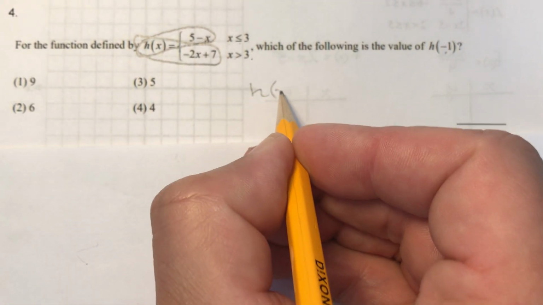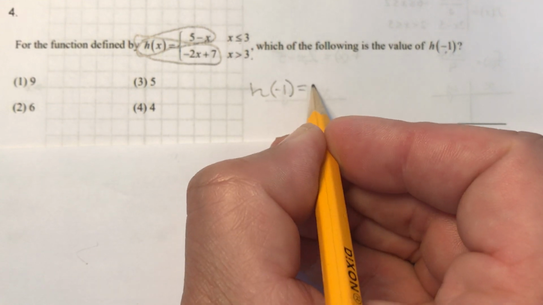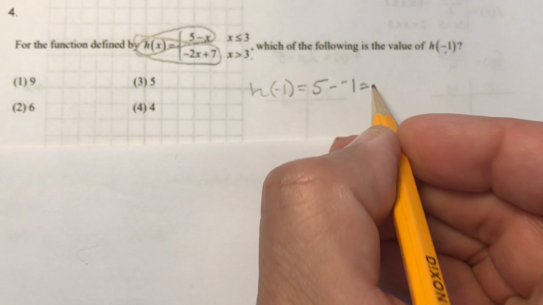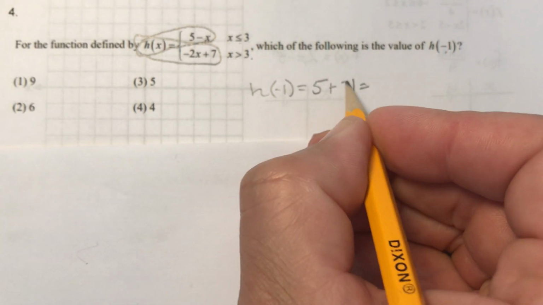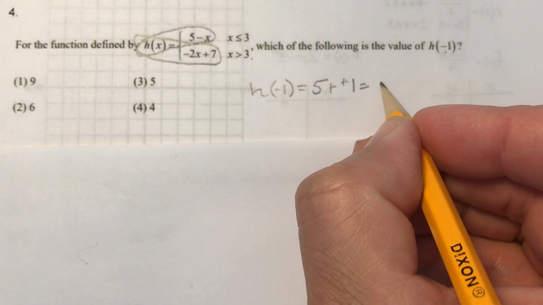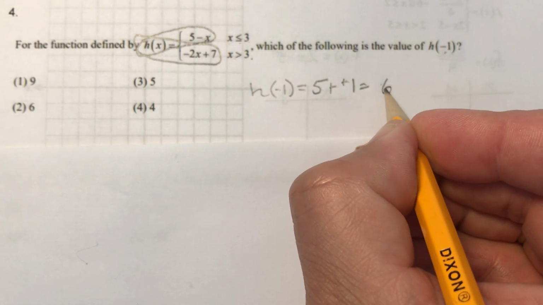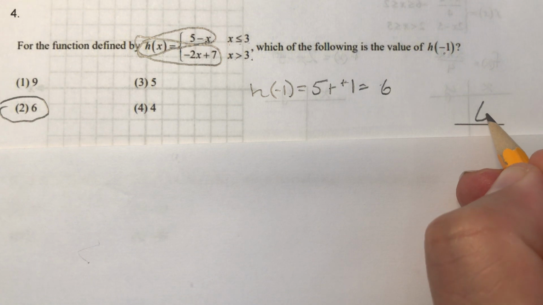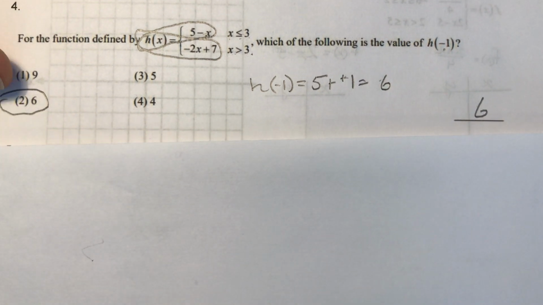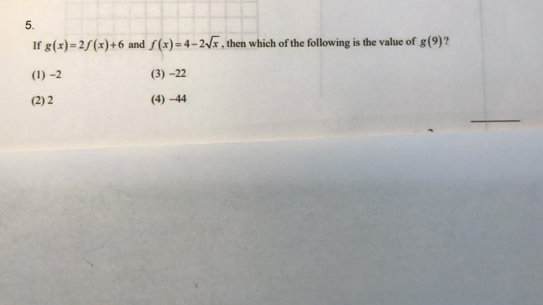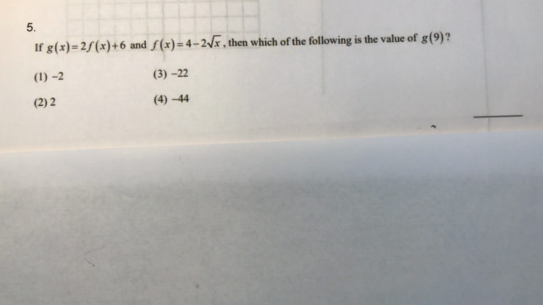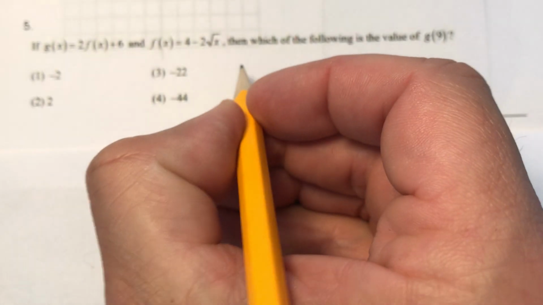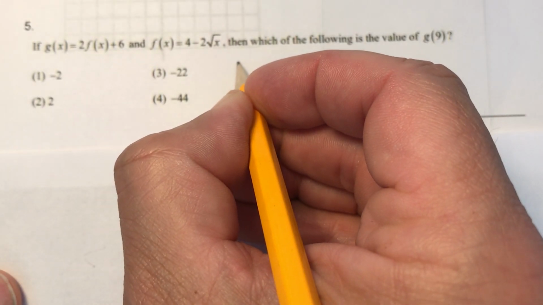Therefore, h of negative 1, I'm going to use 5 minus negative 1. And watch out for the minus negative becomes plus positive, and you end up getting 6 as your output. And that's all there is to that one. So that one wasn't too bad. This last one, number 5, I will say is a legit tough question. Definitely, I'm hoping you're watching this before you try the one at home, which is also number 5.